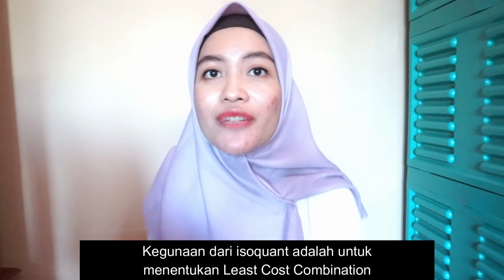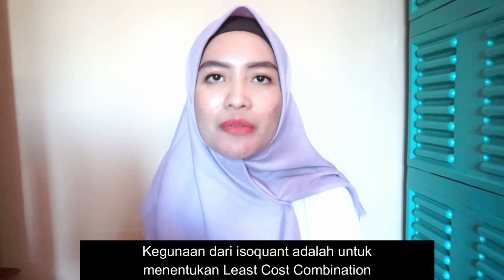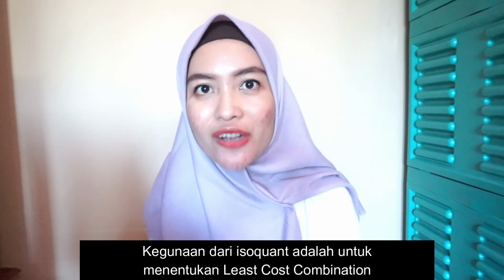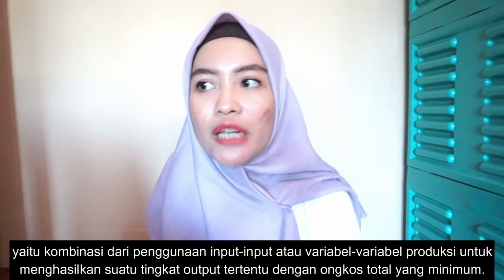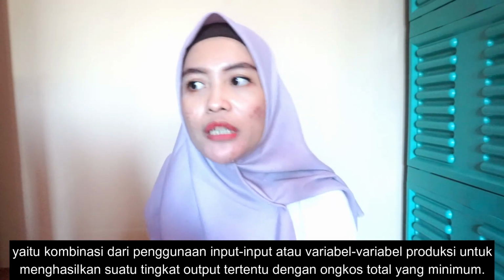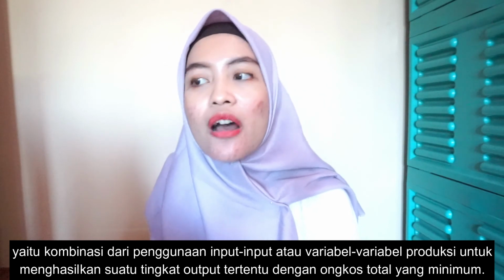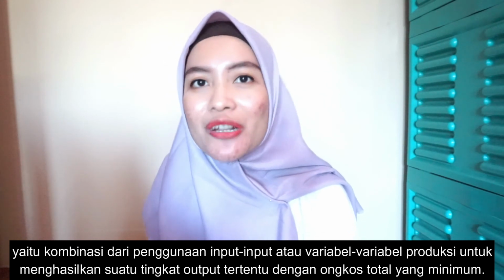The use of the isoquant is to determine the least cost combination, which is a combination of the use of inputs or production variables to produce a certain level of output with minimum total cost.